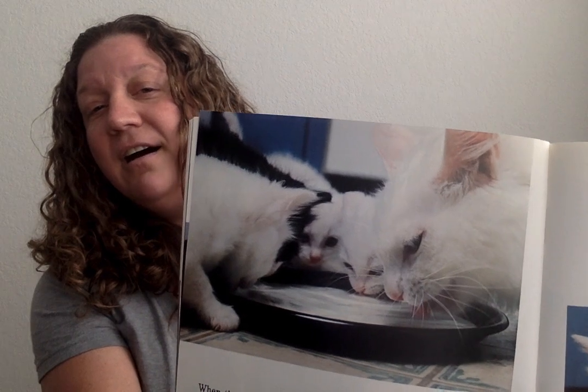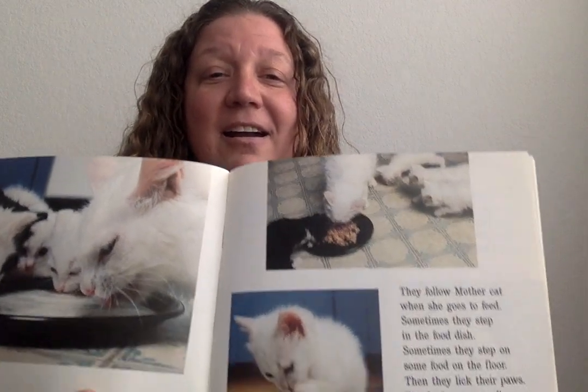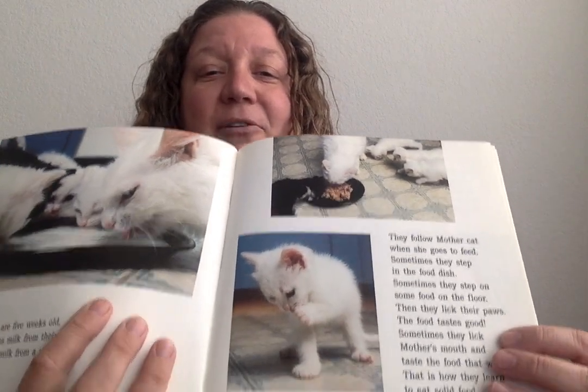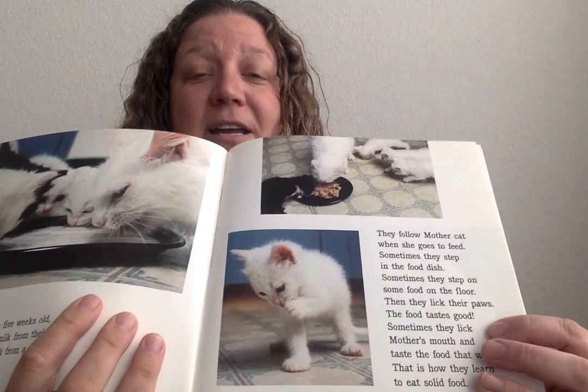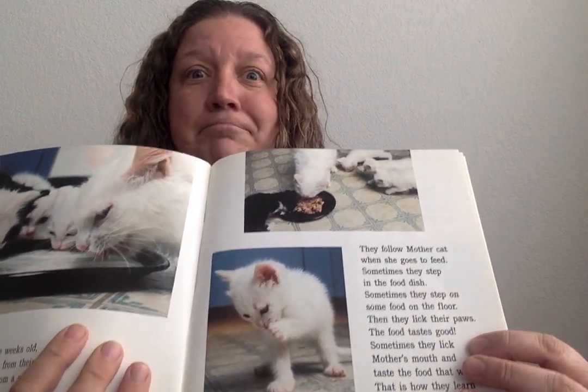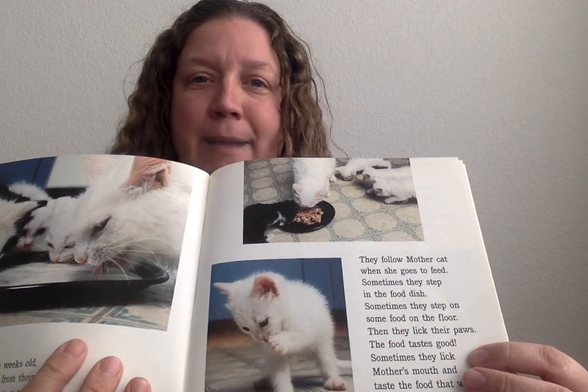So here they are drinking out of the saucer. And here they're trying out the food. Look, he stepped in some food and now he's licking his paw. And he's like, this food isn't too bad. I kind of like it. They're getting old enough for that now.